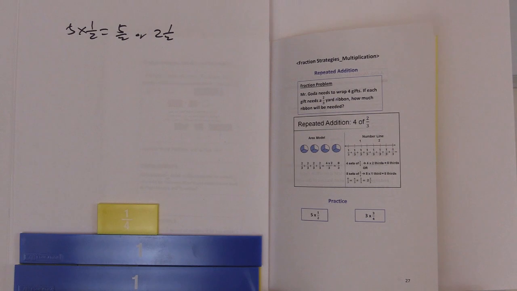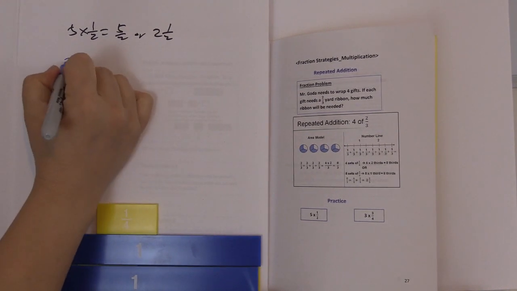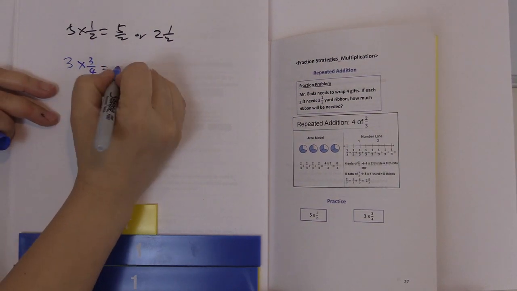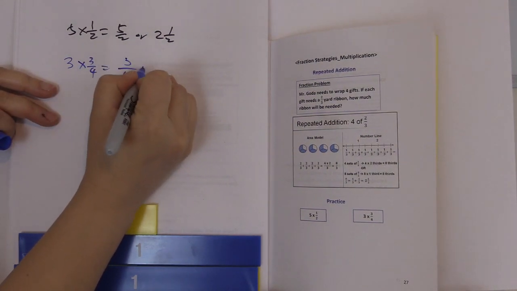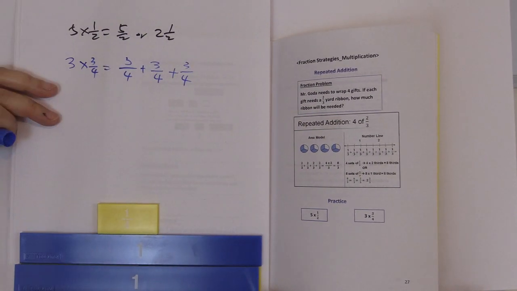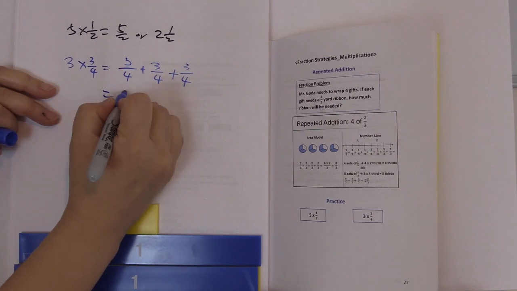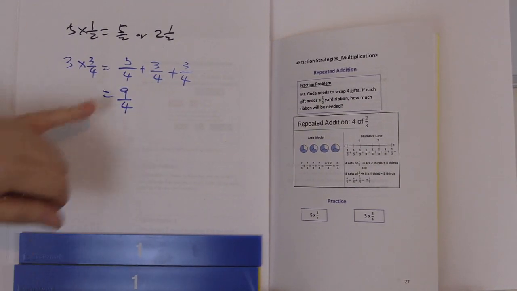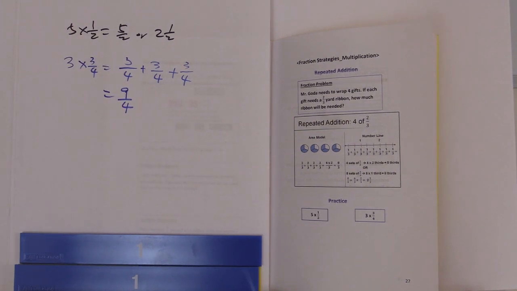So in here, that's repeated addition. I have 3 times. So I'm going to add 3/4, 3 times. It's going to be 9/4. What we need to do is 9 divided by 4, something like that, is what we did.